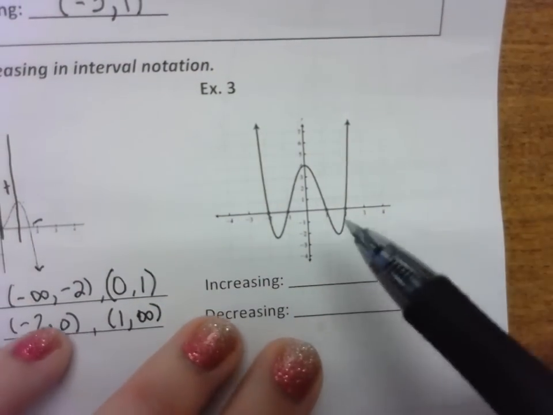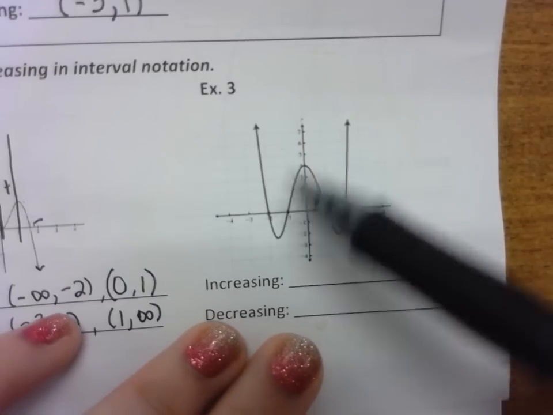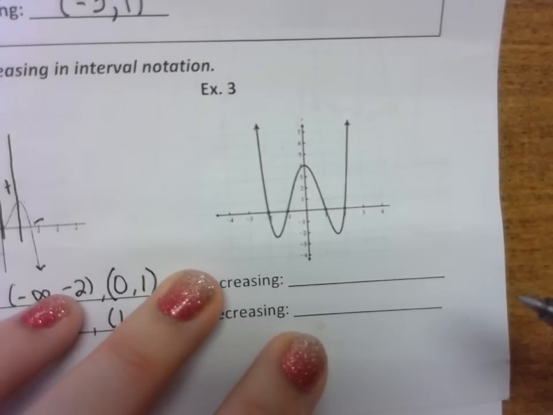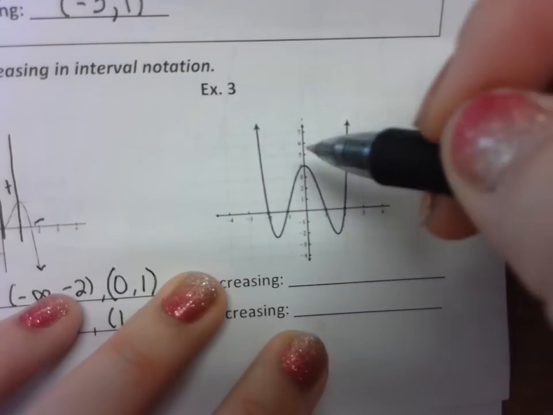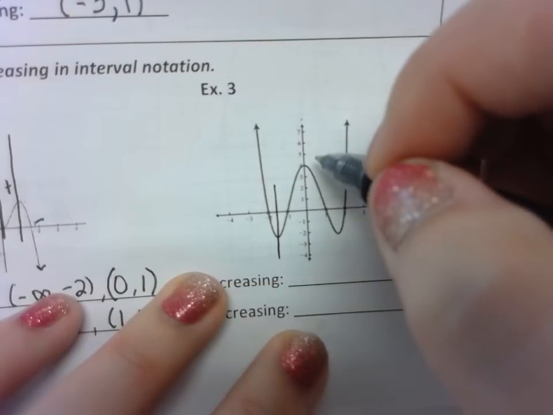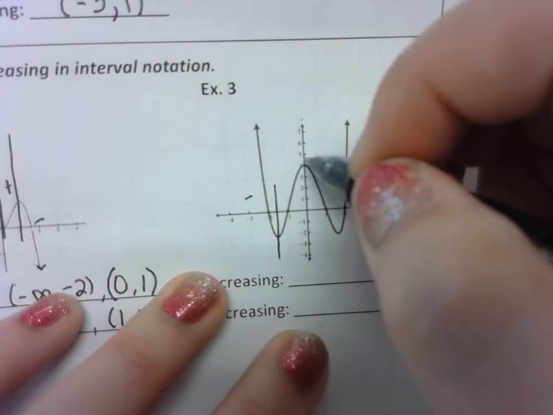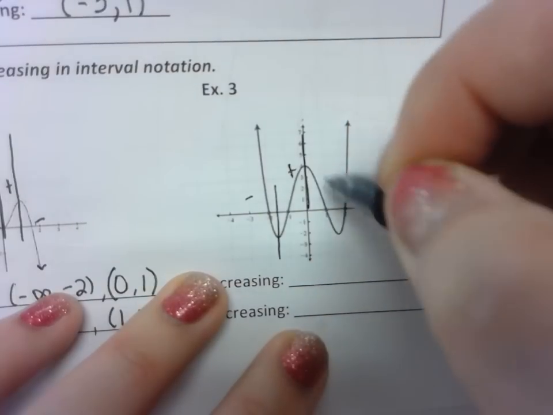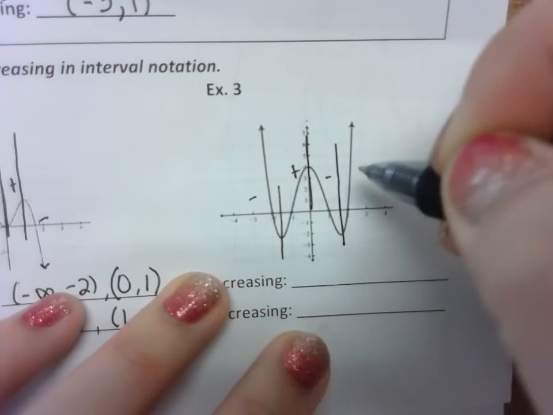So pause the video and try number 3, and then come back and see if you're correct. Alright, so this one's a little weird because this is happening somewhere in between. Okay, so we're decreasing, increasing, decreasing, increasing.